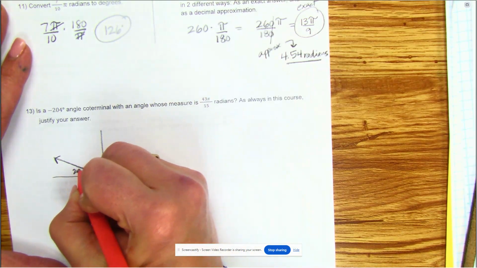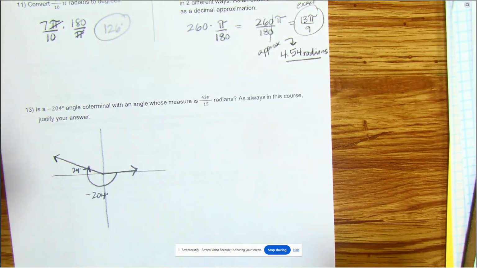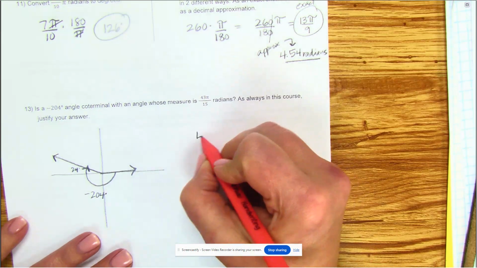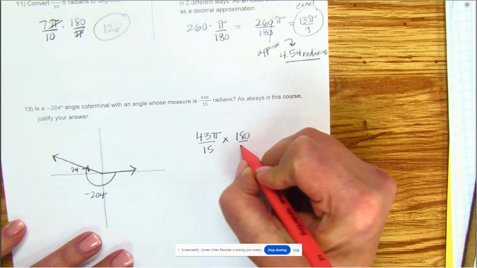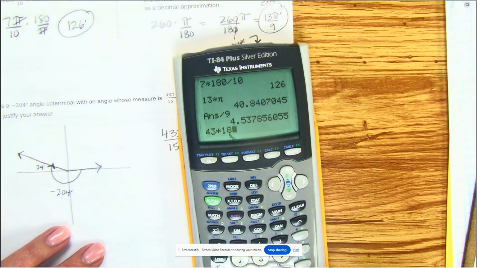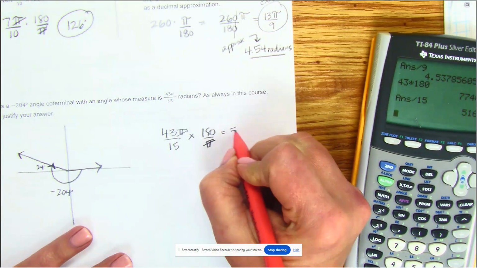It's 24 there. Negative 204. I just like to look at it. You don't have to do this. And then I would convert this: 43 times 180 divided by 15. That's 516 degrees.